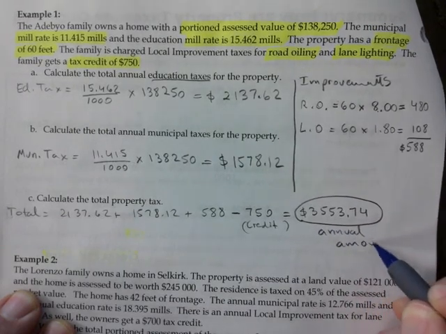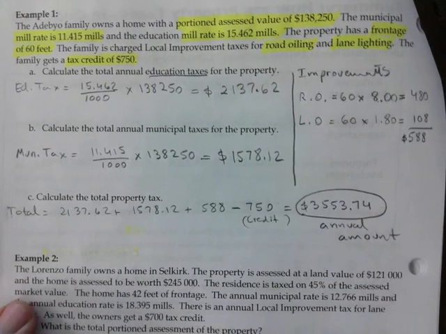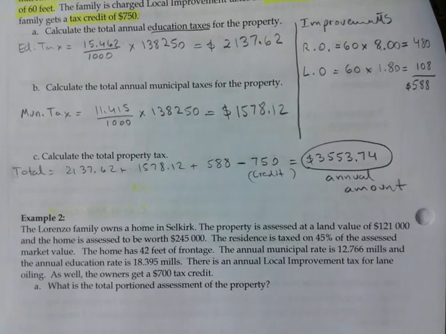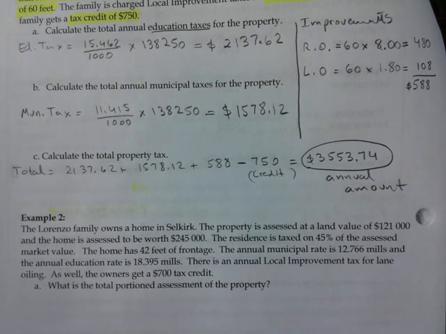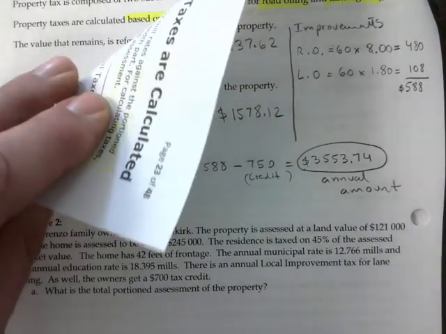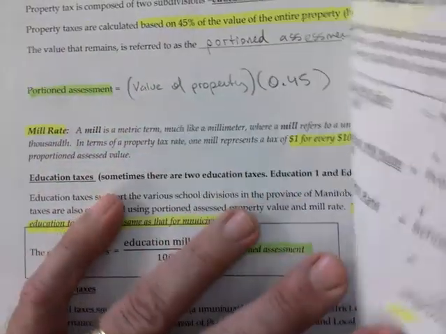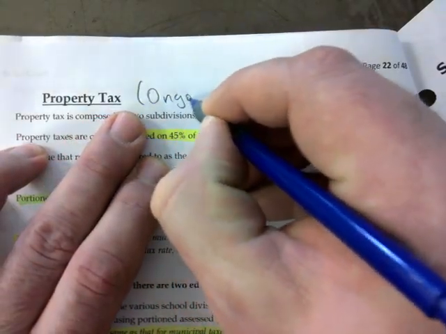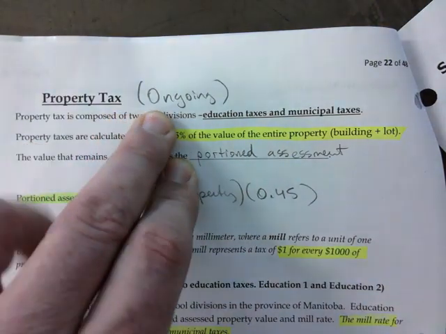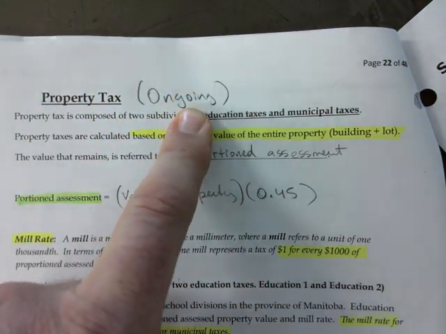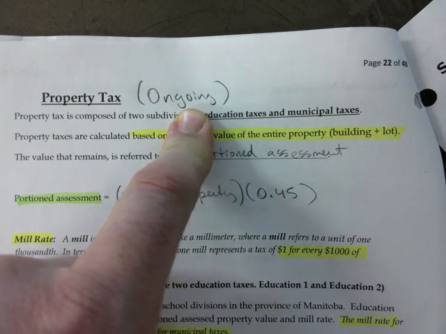It's an annual amount. You need to make sure you don't think that this is monthly or anything like that. And it's ongoing. Can we go back and put that at the top of property taxes? Go to property taxes and put ongoing. I will ask you for one time or ongoing, and property taxes definitely fits the ongoing category.